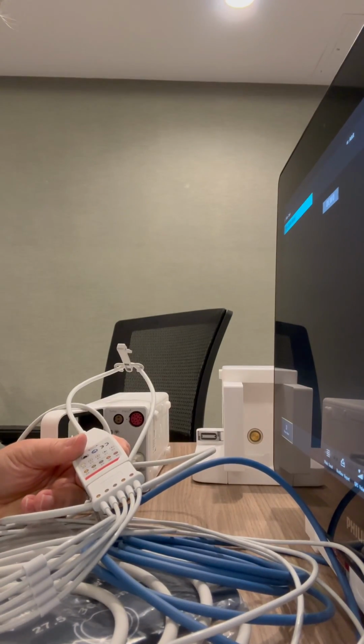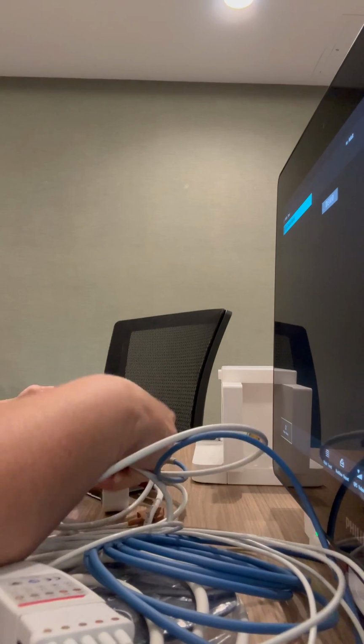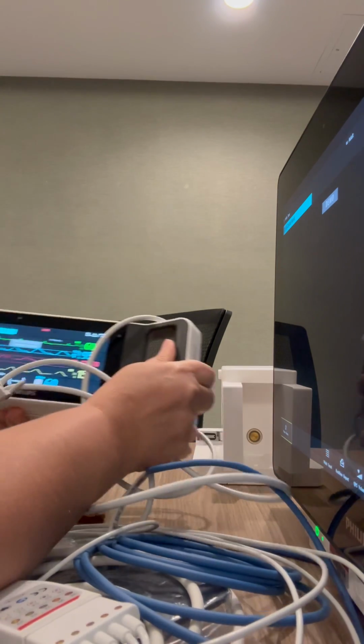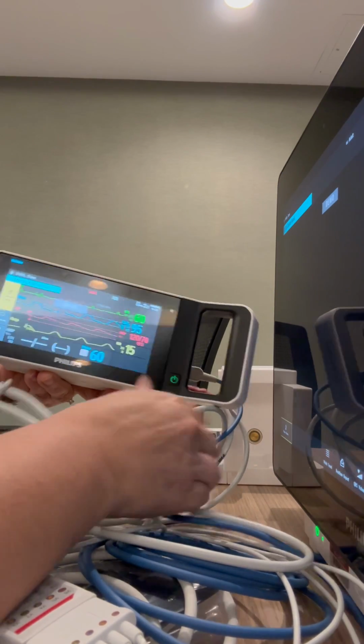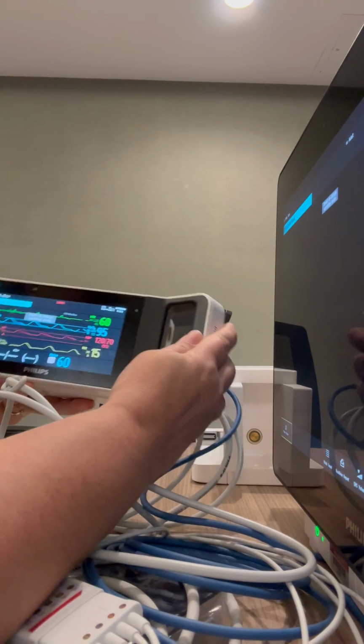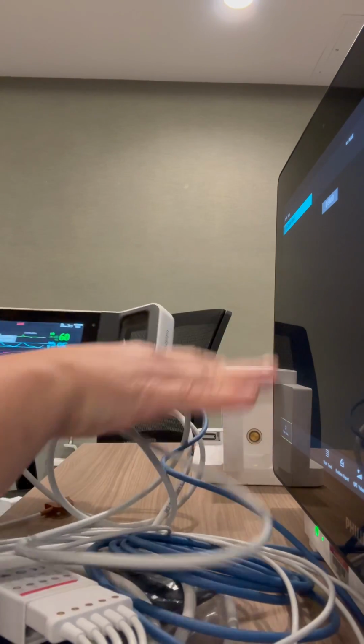Okay, I'm going to do a quick video of how to bring the patient from ER up to the ICU. So when they come up, they will be on this monitor. This is called the brain. Never turn it off. Never turn the monitor off. This will be at the bedside.